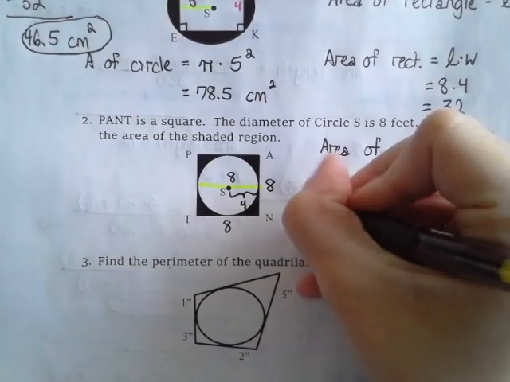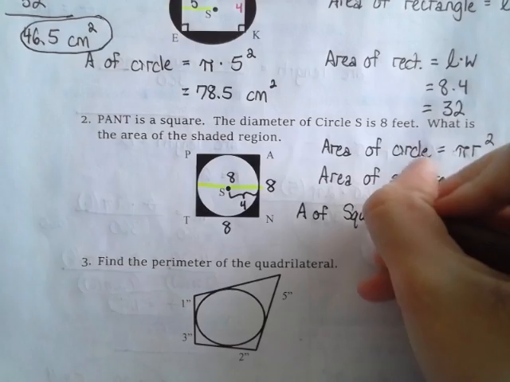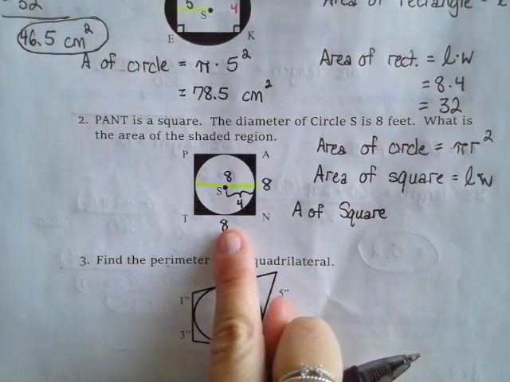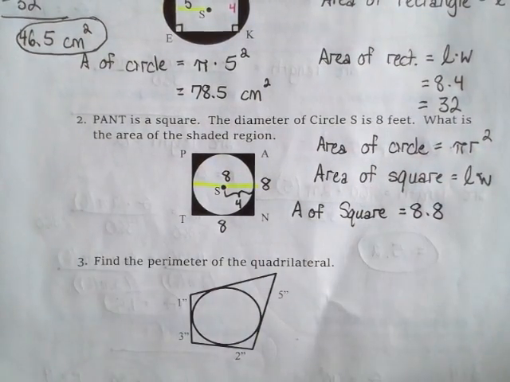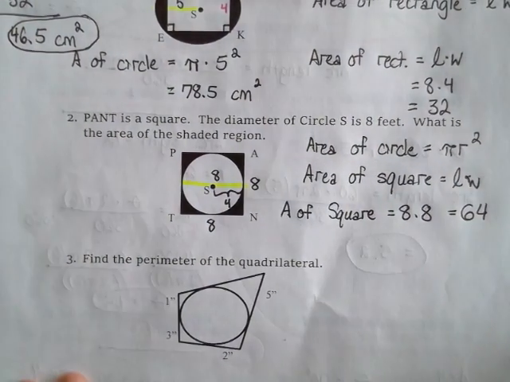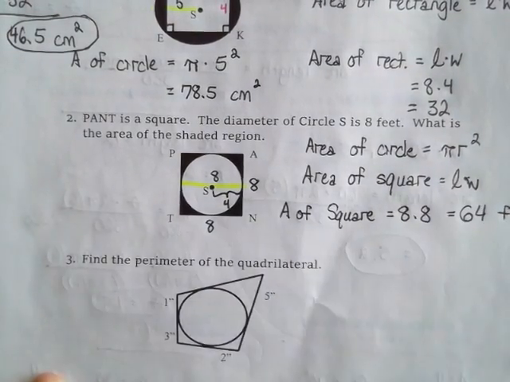First thing I'm going to do is find the area of my square, because the entire shape is a square. To find the area of a square, I'm doing length times width, which is 8 times 8, or we could say 64. And since that's in feet, we could say feet squared.